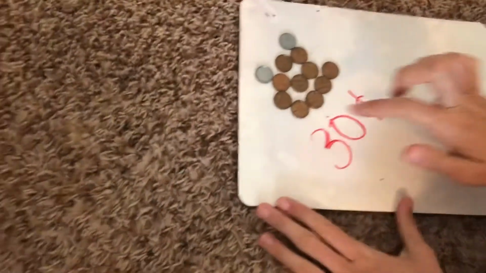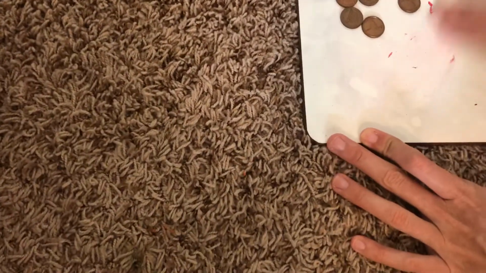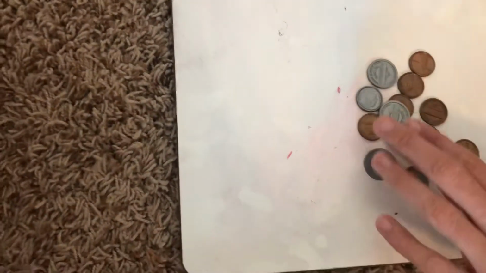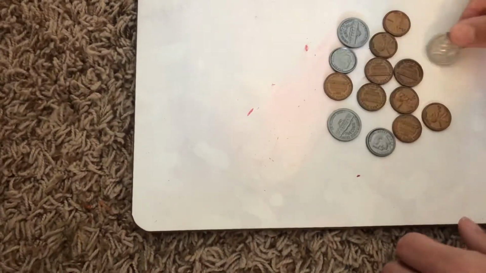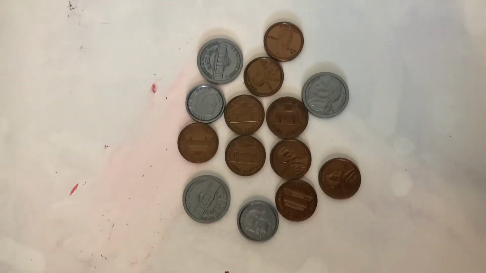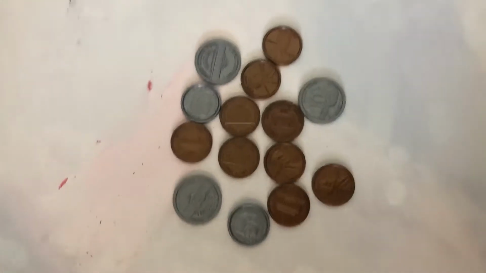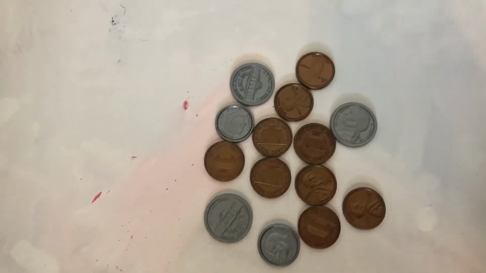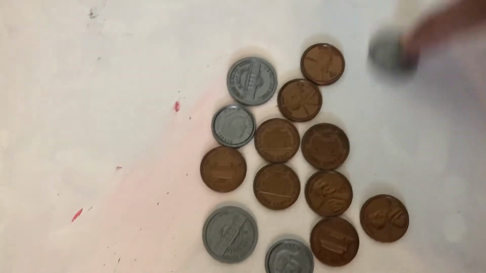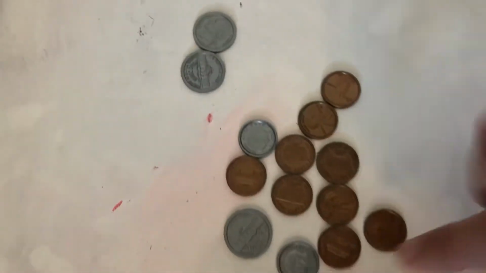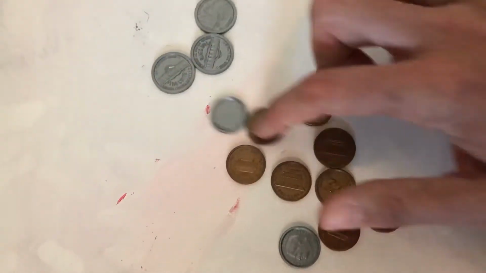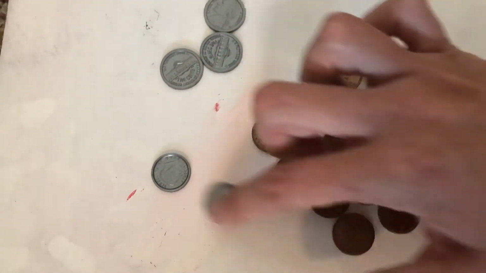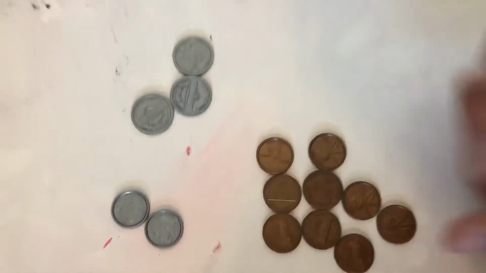All right, boys and girls, and then I'm gonna erase our board and I'm gonna give us one more. This one's gonna be a little trickier. Let me see if you got it. So I'm gonna group our coins by the ones that are alike. So I'm gonna put our nickels right here, our dimes right here, and then our pennies right here.